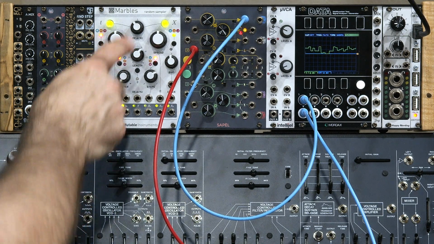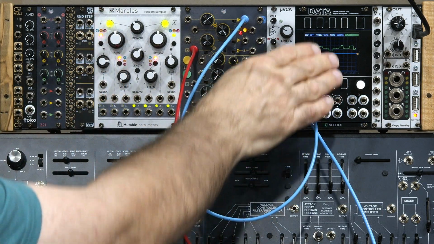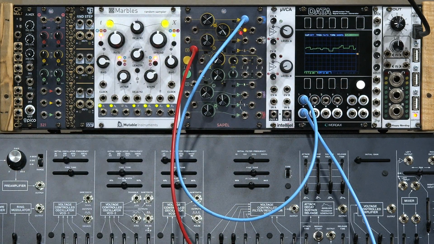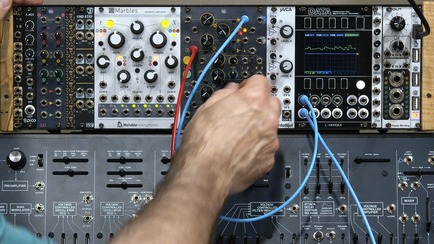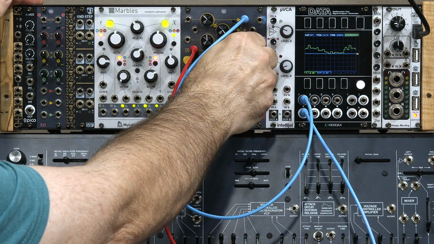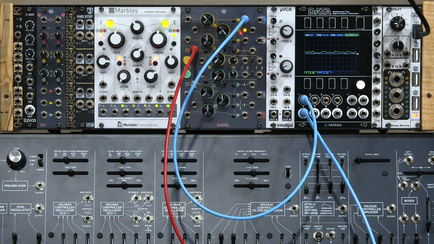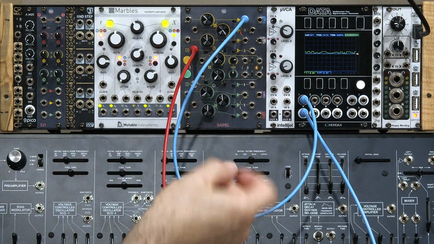So not quite the same as the Deja Vu and the length over on Marbles, which is very much for creating sequences. But Sapel does give you control over what range of values you're going to get, and how many different values you'll find. As you can imagine, the octave output in particular is very useful with a precision adder.